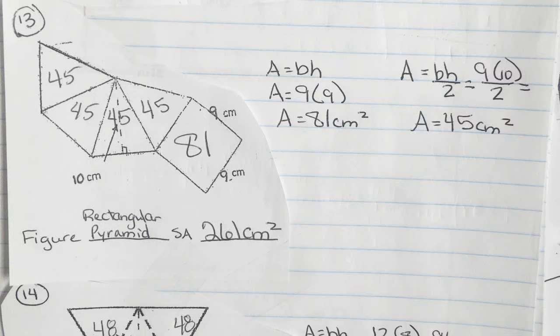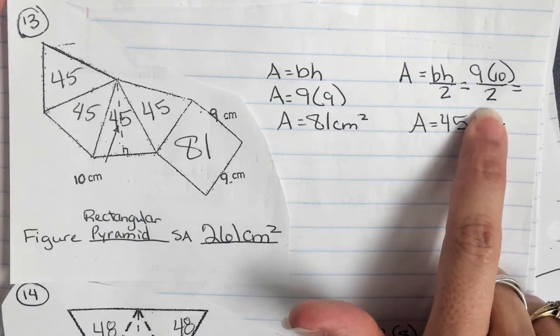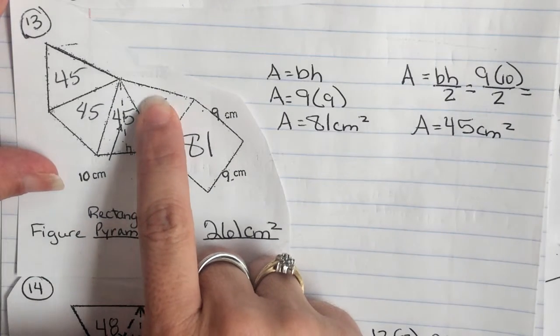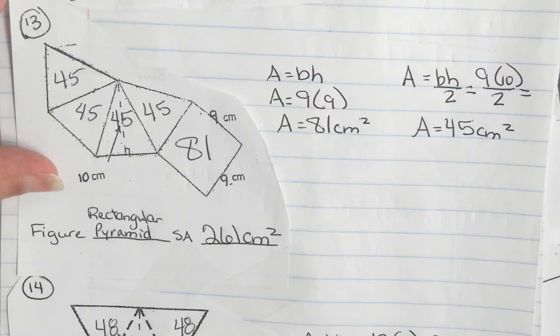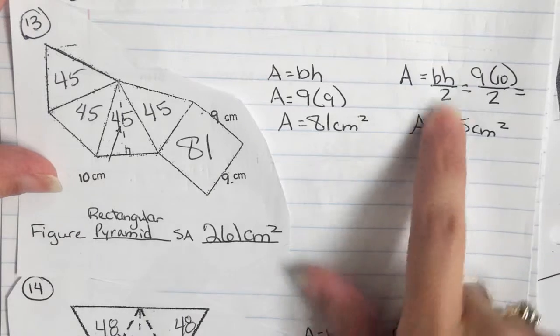Any questions on that one? Rectangular pyramid. I know it's a square, but the fancy name is rectangular pyramid. Yes? I just forgot to divide, and it confused me. Got big, didn't it? Yeah, if you don't divide by 2 on that, you'd have 90 plus 90 plus 90 plus 90. You'd have 360 plus 81, 439, 38. Yep, that's it. So all it is is dividing by 2.